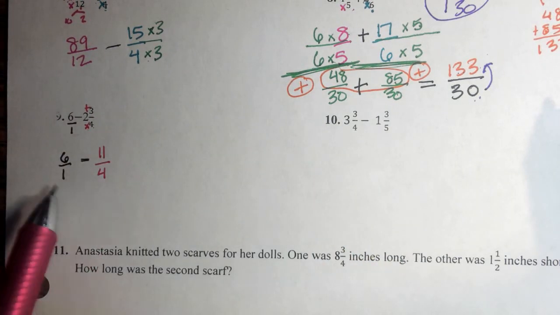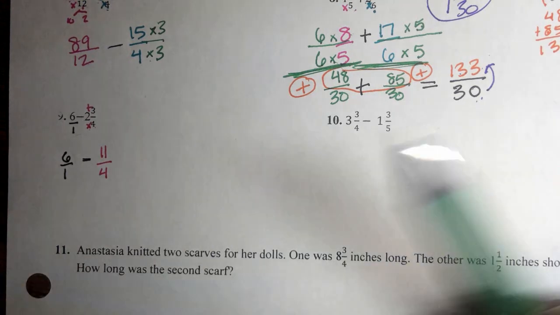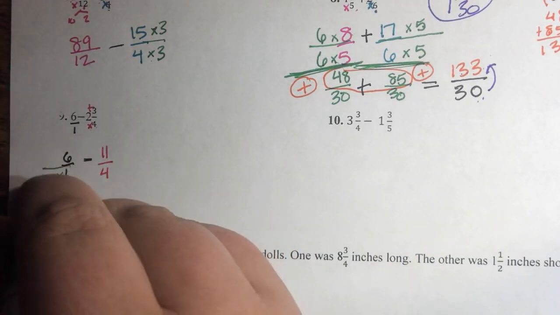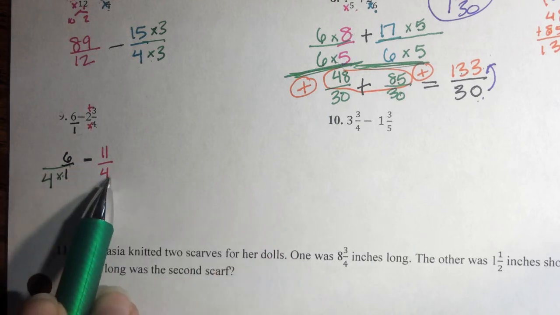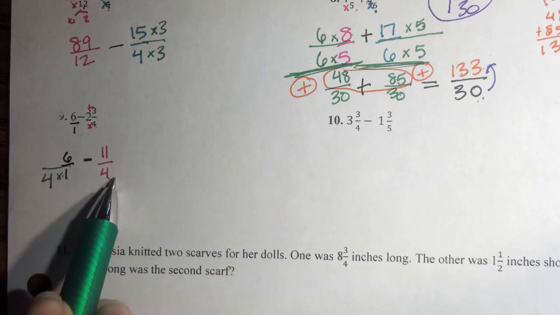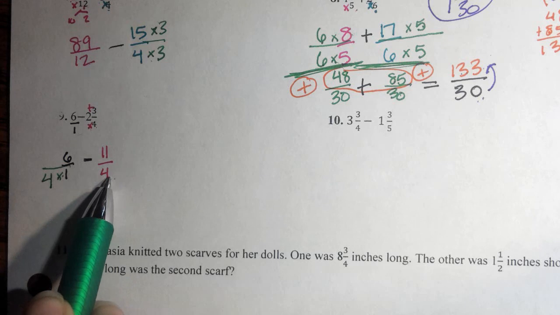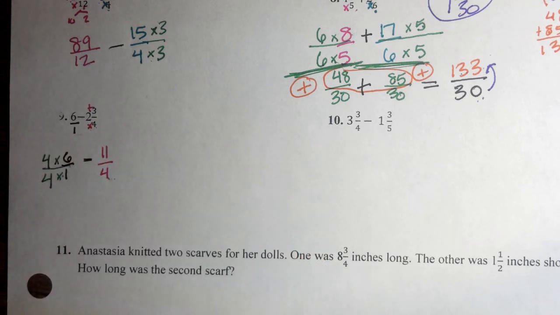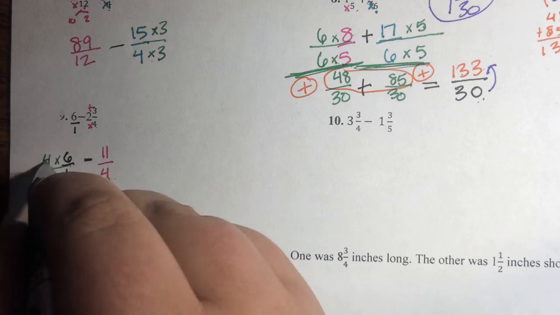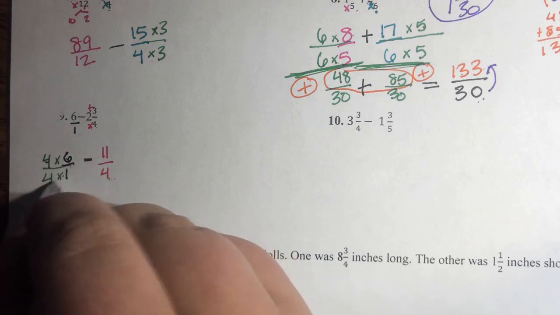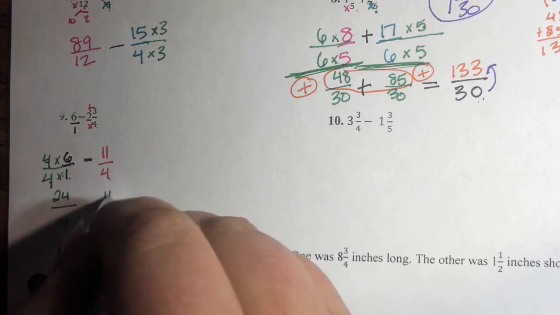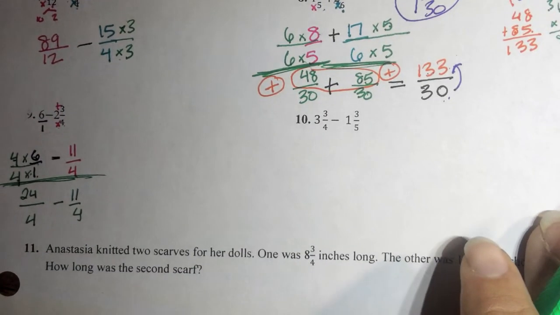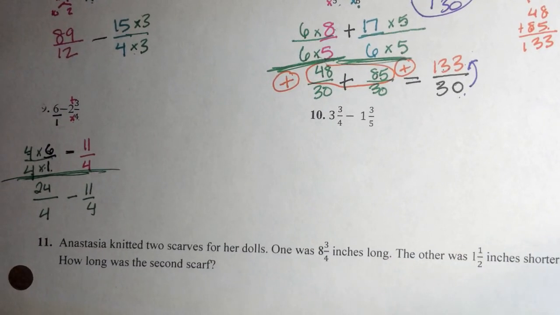Now, those denominators are not the same, but you can multiply 1 times 4, and you'll get the same denominator as the other fraction, 4, because 1 times 4 is 4. So we'll multiply the top by 4. That means I can rewrite this problem as 24 over 4 minus 11 over 4. Right? Okay, and then now number 10 at 26:26.